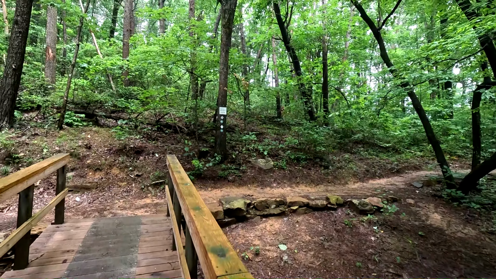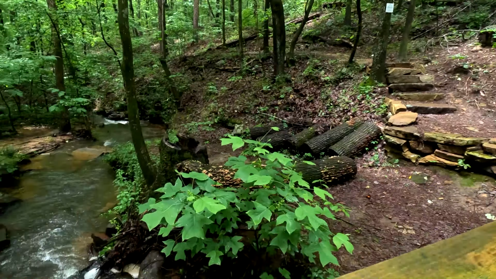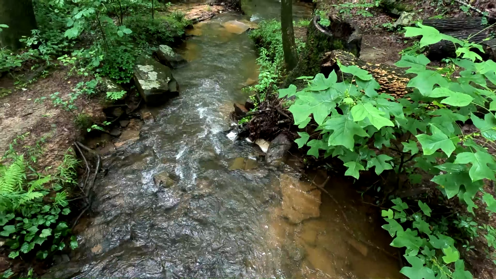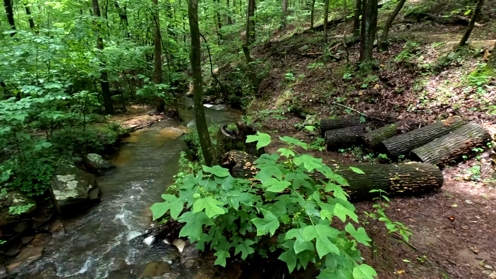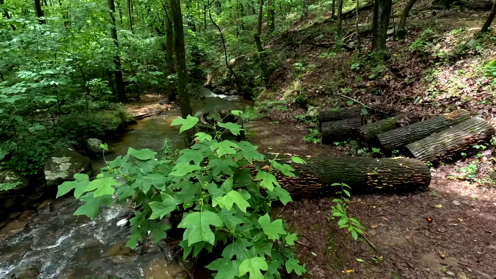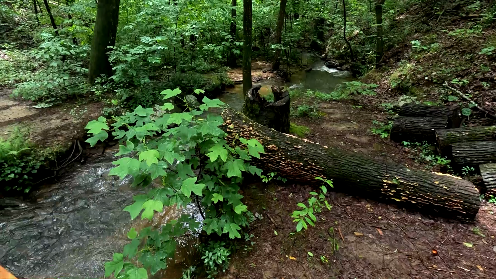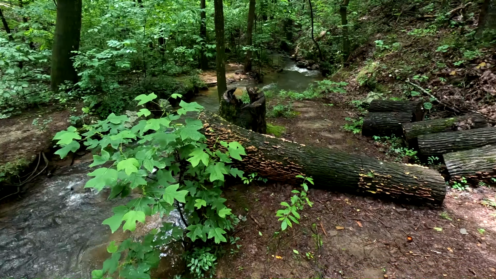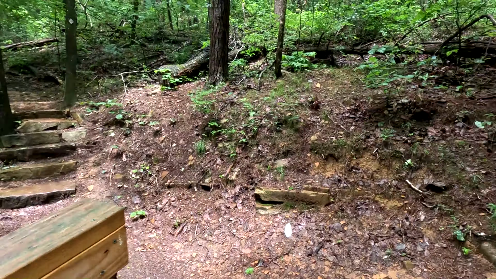Okay, so I've got some signs. We'll go look at that in a second. And then look how fast this is running. Oh, and look at all the fungi on all these logs. How cool is that? Alright, let's go look.